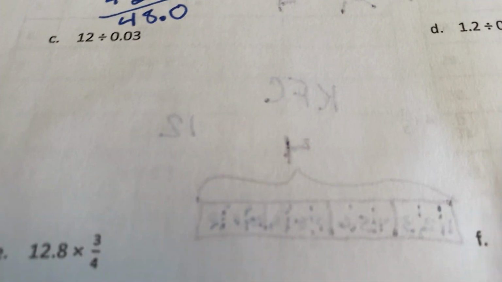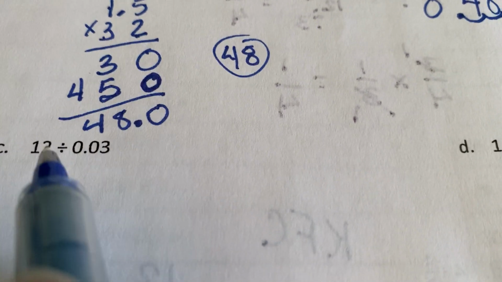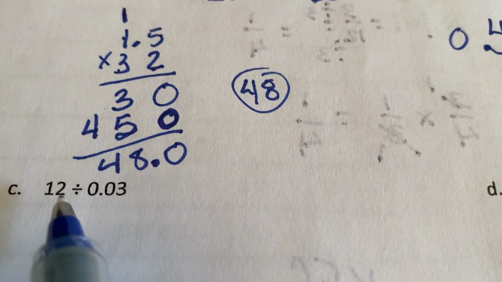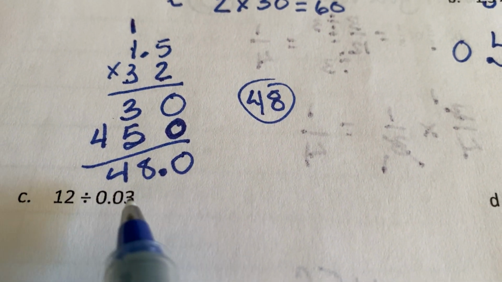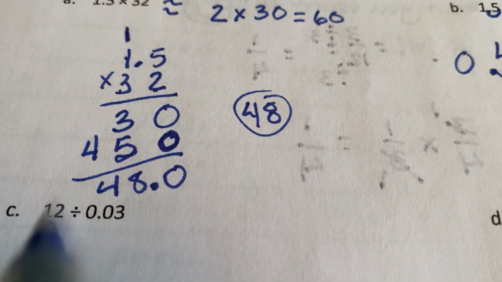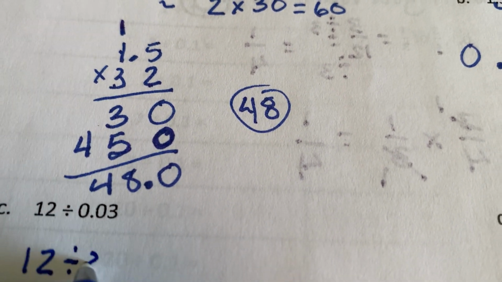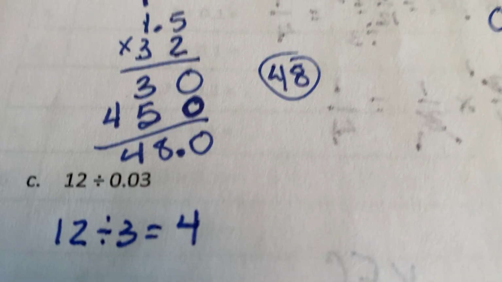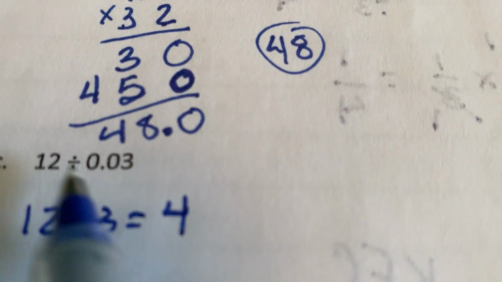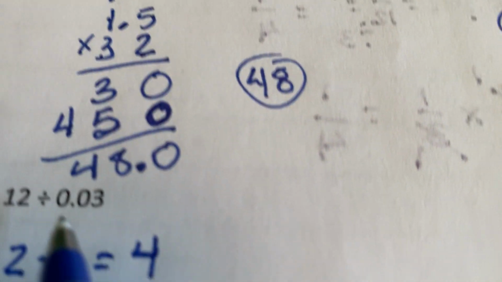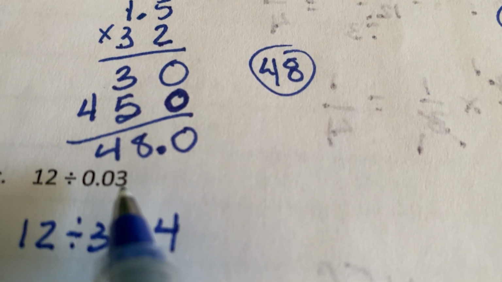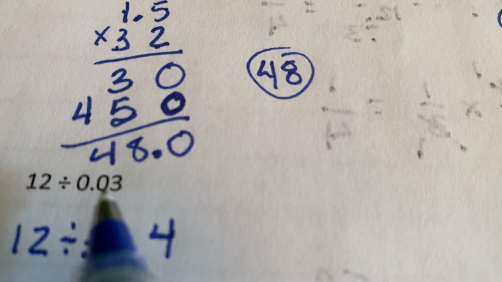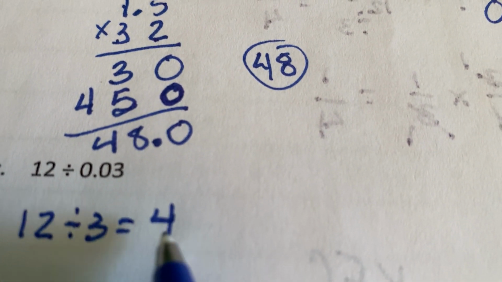All right, C, let's look at this one. This one now we have division. All right, so we have 12 divided by 3 hundredths. Well, let's just think about 12 divided by 3. 12 divided by 3 is 4. Well, I'm going to break that 12 up into even more parts than 3. I'm going to do 3 hundredths, even more parts than 3 tenths. All right, so I'm going to have even more.